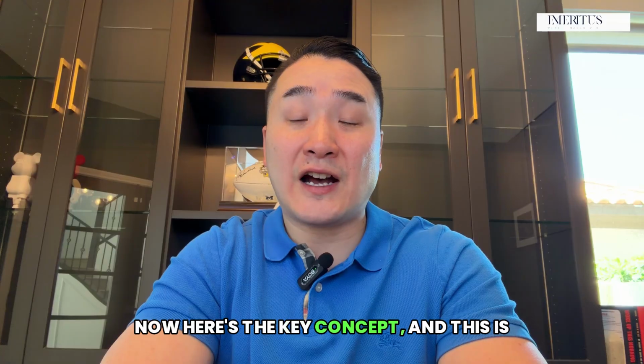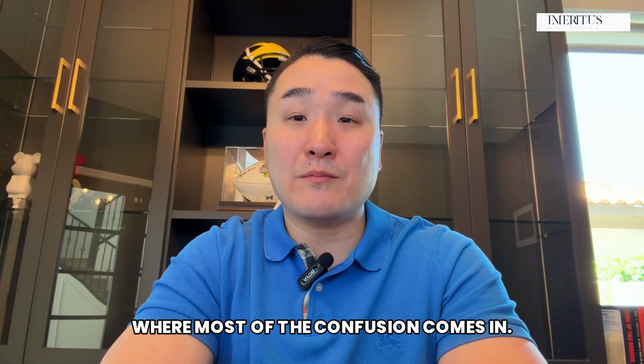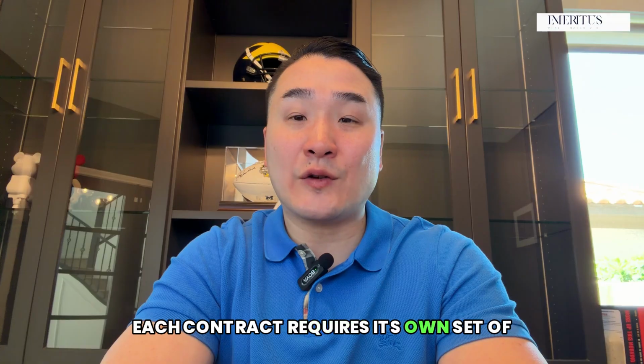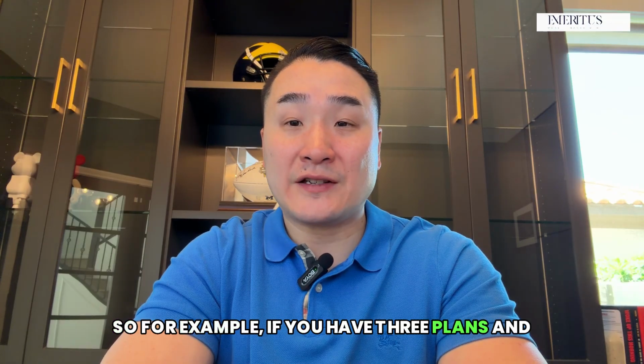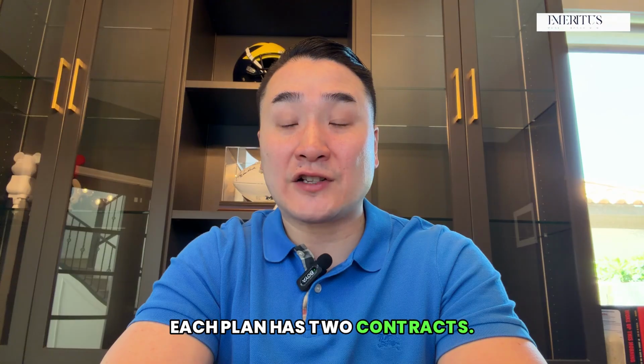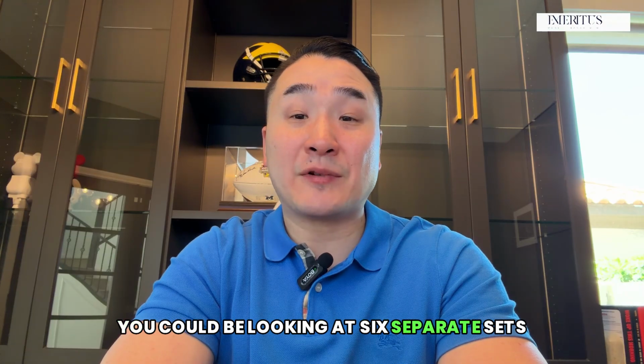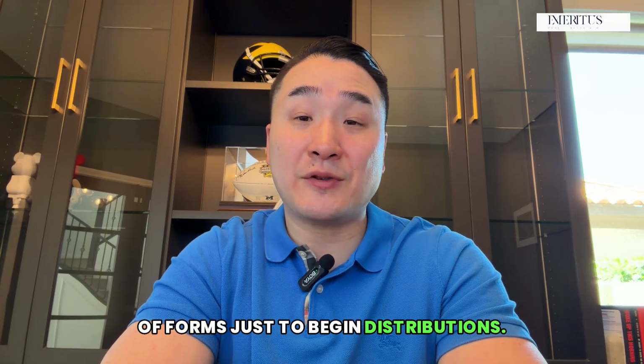Now here's the key concept, and this is where most of the confusion comes in. Each contract requires its own set of paperwork. So for example, if you have 3 plans and each plan has 2 contracts, you could be looking at 6 separate sets of forms just to begin distributions.